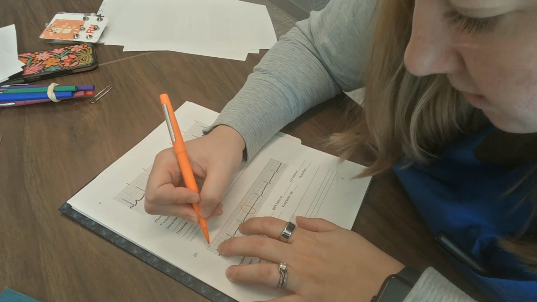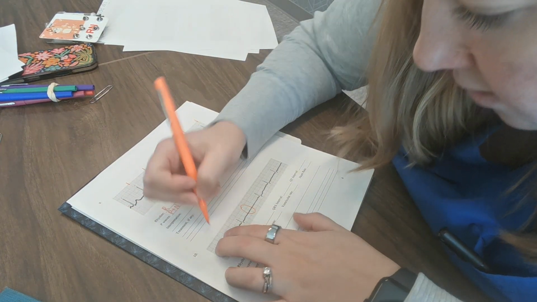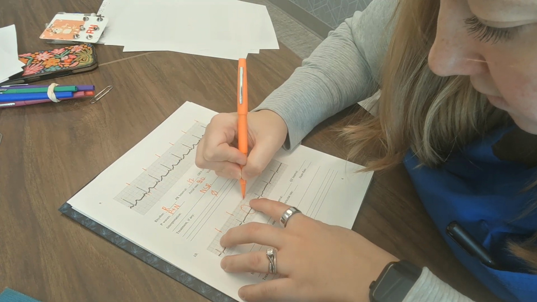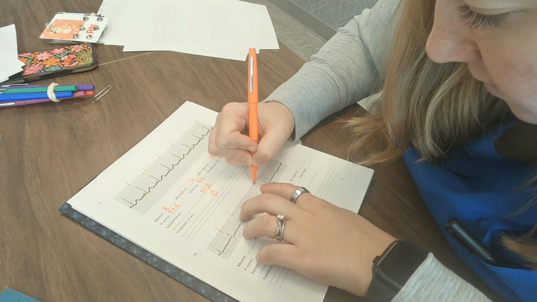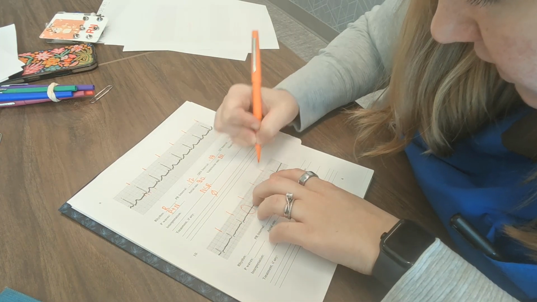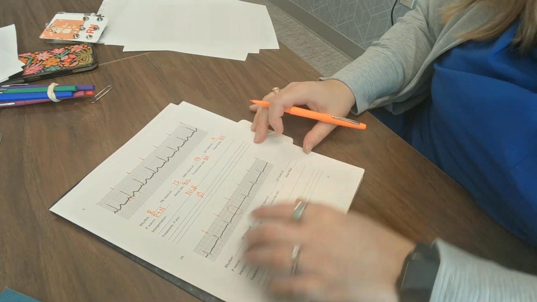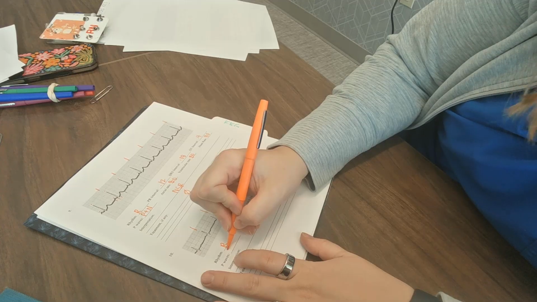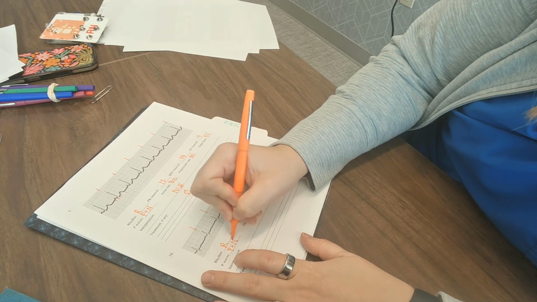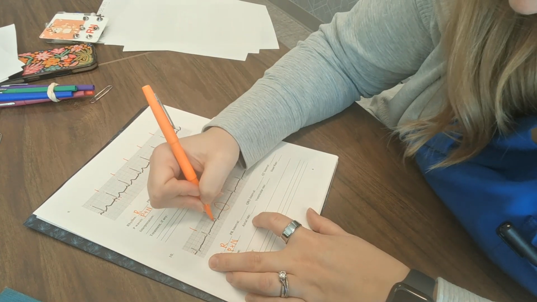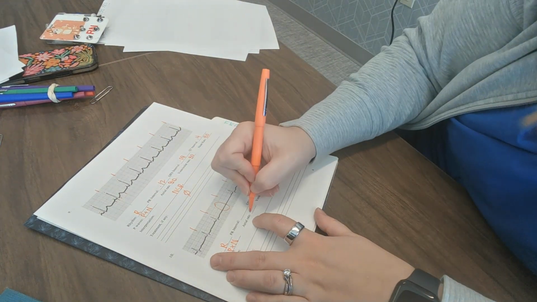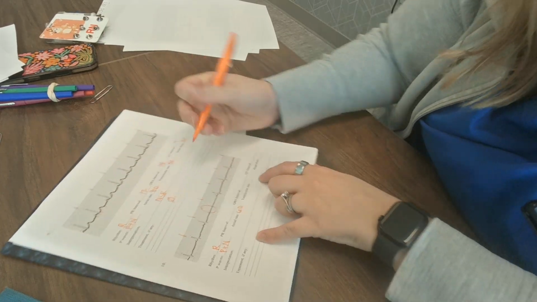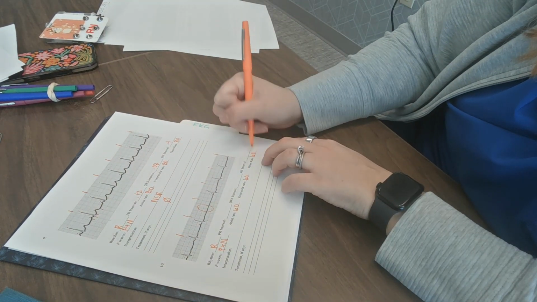Okay, so let's look at how long the strip is. Okay, 1 second, 2 seconds, 3 seconds, 4 seconds, 5 seconds, 6 seconds. Okay, so we've got a 6-second strip. It is regular. I have present and upright P waves, so present and normal. Now let's count them. 1, 2, 3, 4, 5, 6. So that's 60. My ventricular rate, 1, 2, 3, 4, 5, 6, that's 60, so my heart rate is 60.